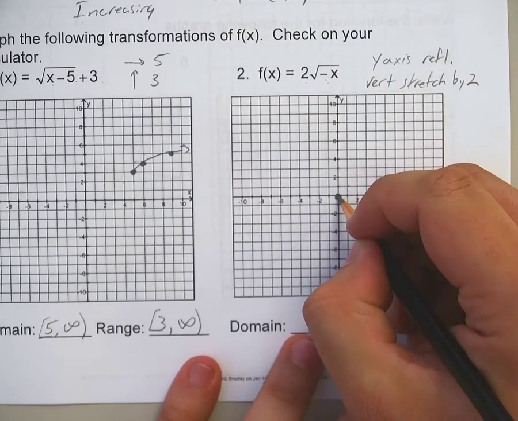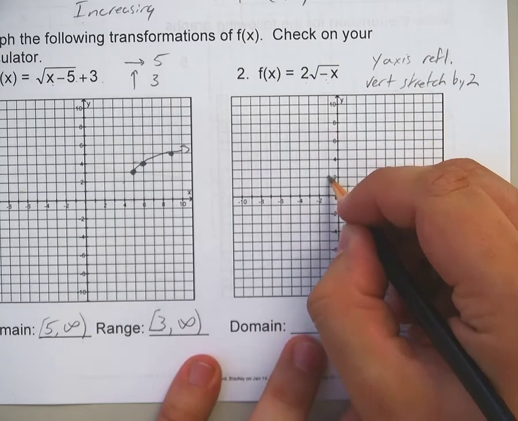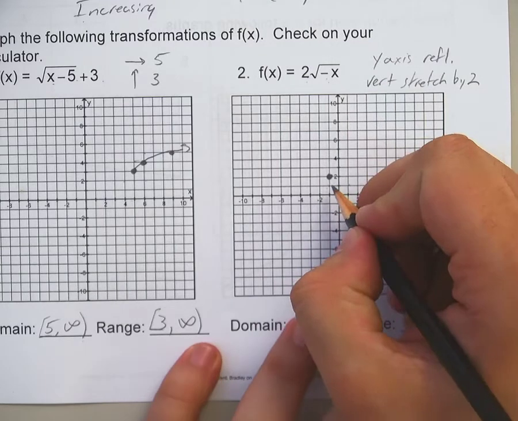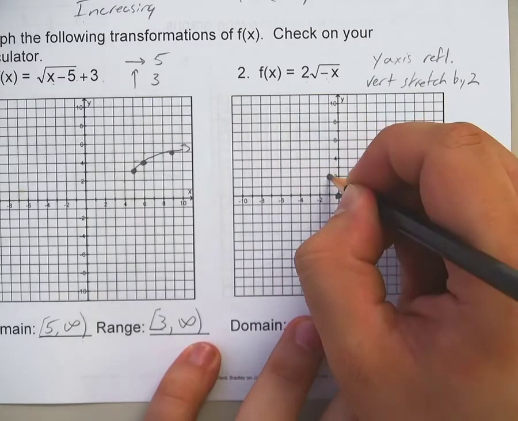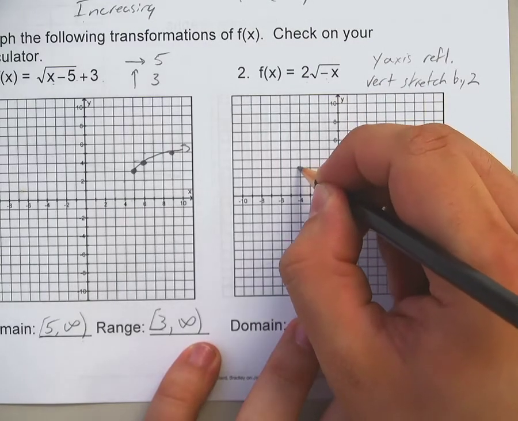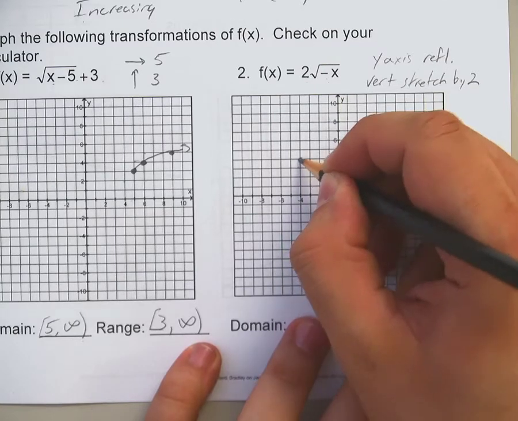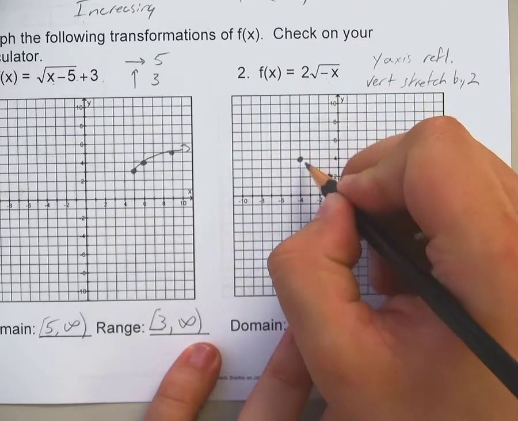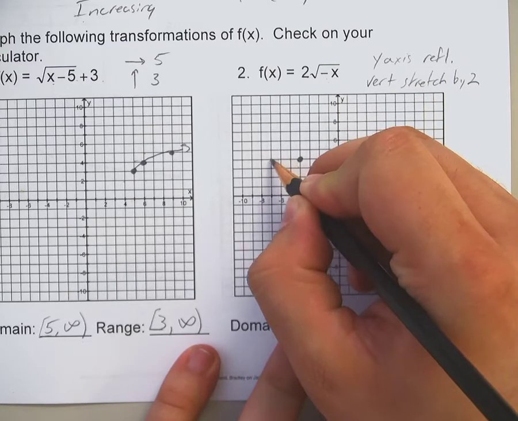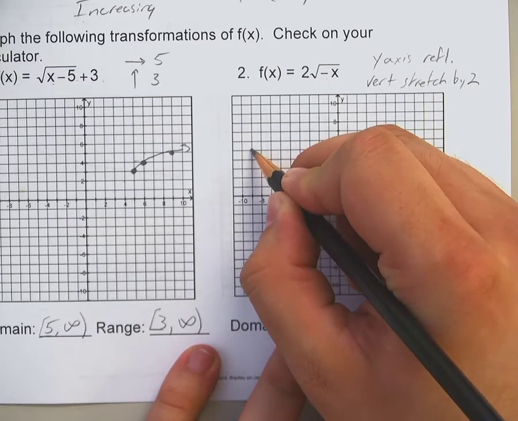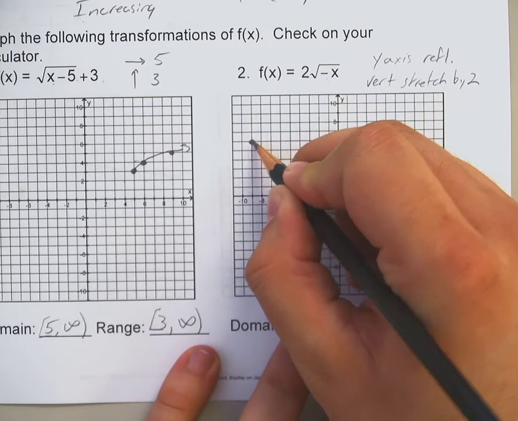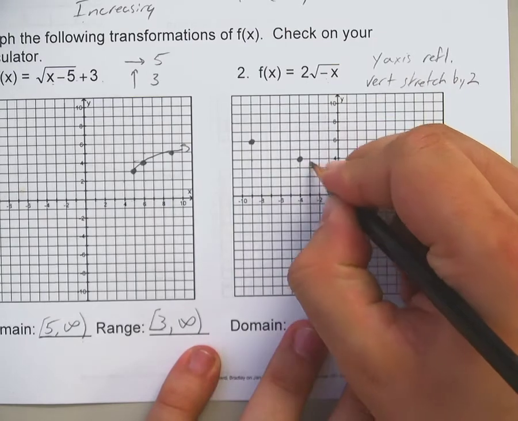So instead of going up 1, we're going to go up 2. All right. And then my next stretch, since I'm going this way, it was 1, 2, 3, and up 1. But I'm going to go up 2 since I'm stretching my y's by 2. And then it was 1, 2, 3, 4, 5, up 1, but now I'm going to go up 2. And here's my function.